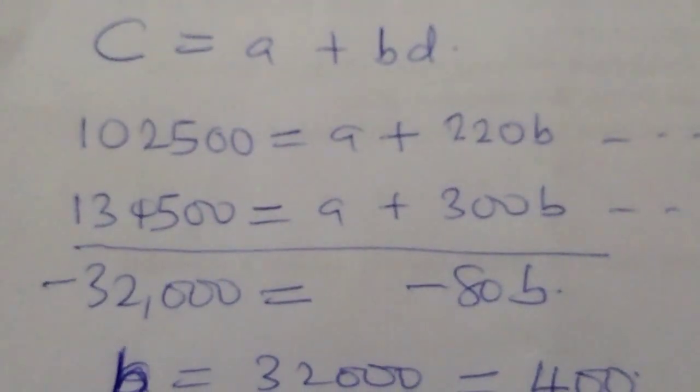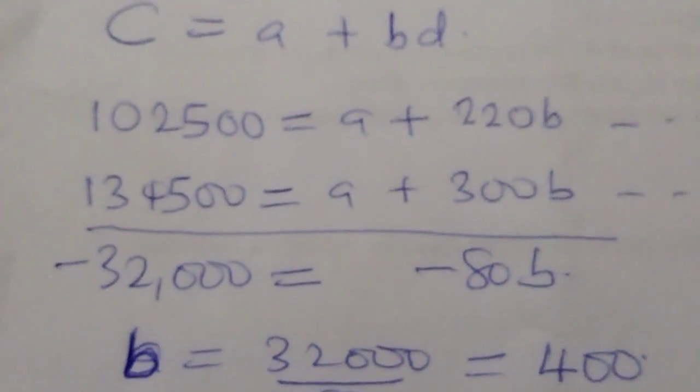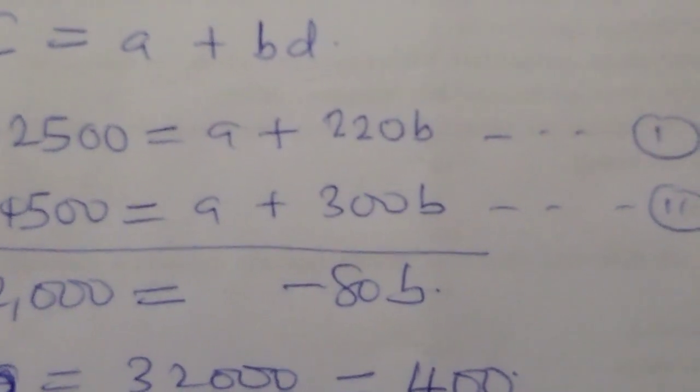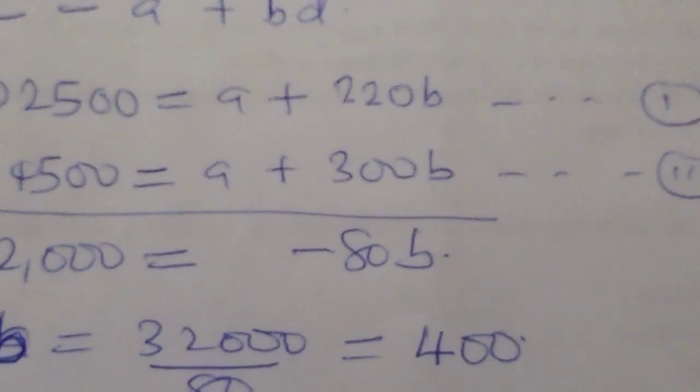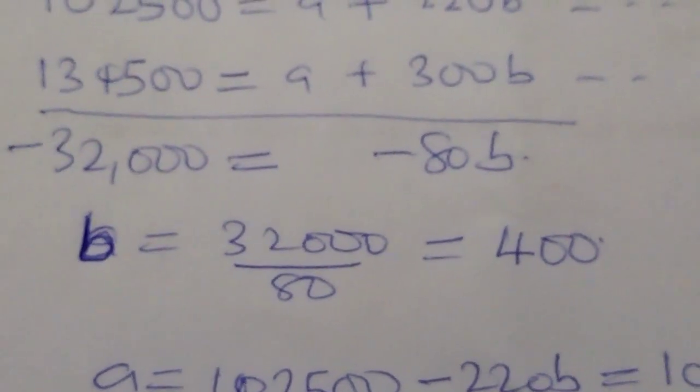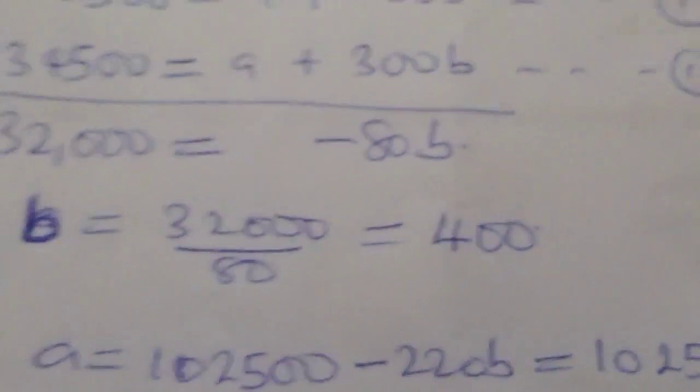102500 minus 134500 gives us minus 32,000. Then A eliminates A. 220B minus 300B gives us minus 80B. So we look for B. B becomes 32,000 over 80, and that gives us 400.